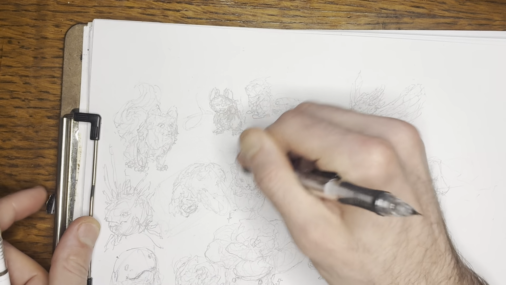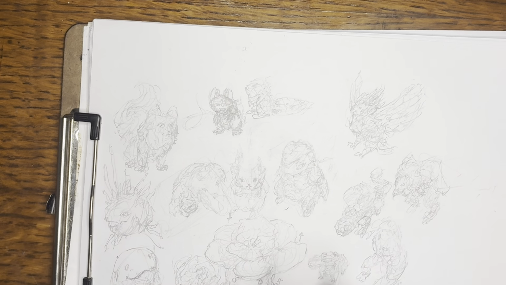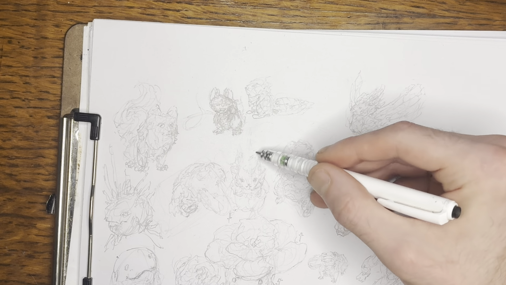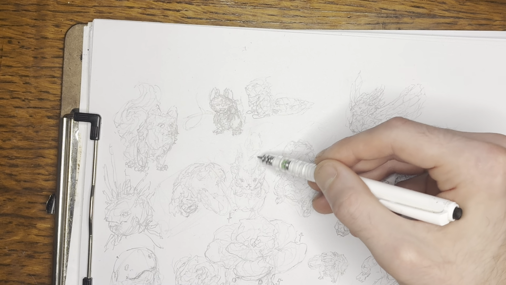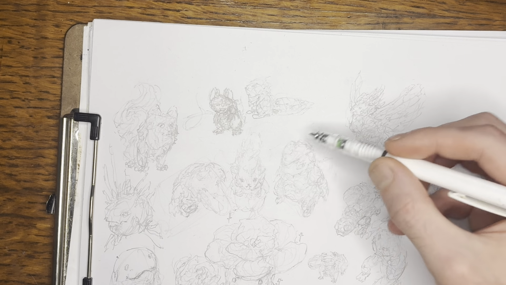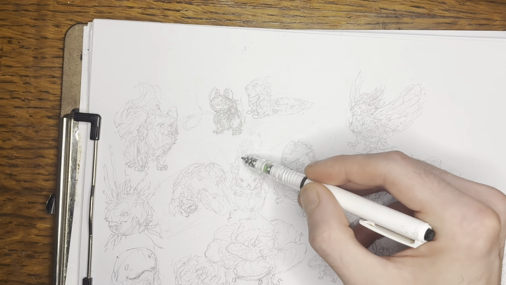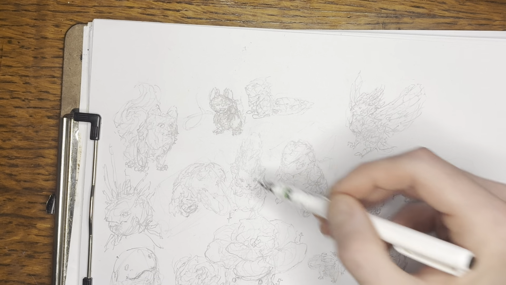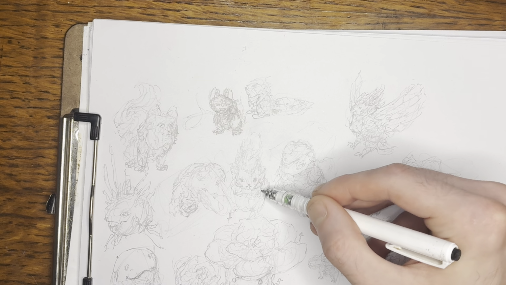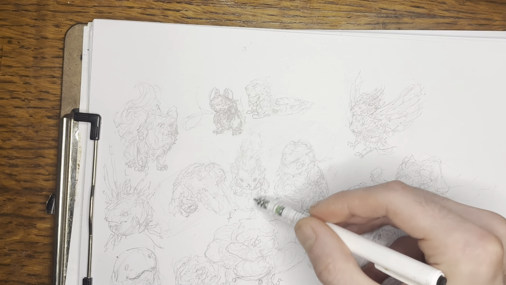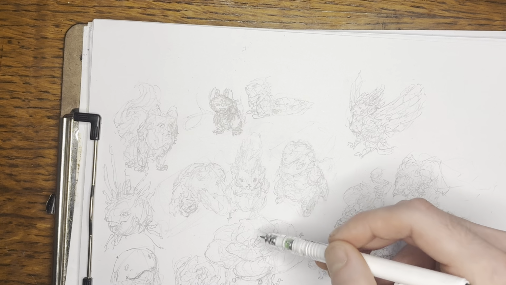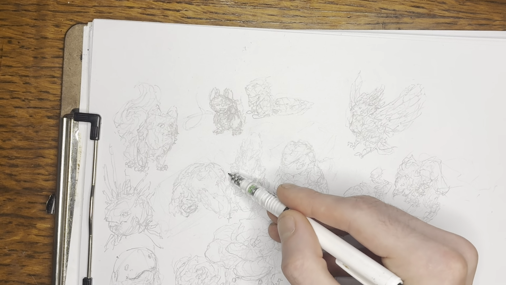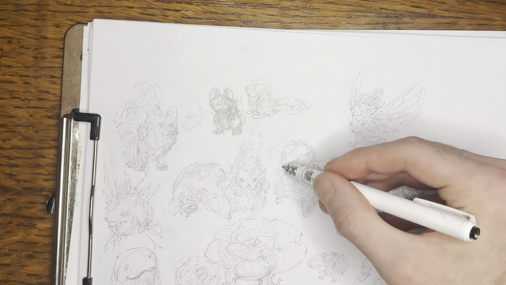Let's take that derpy sheep gaze to the next level and give him a puffy mohawk. Goes down the back. What a gooster. I love this one too. Okay.